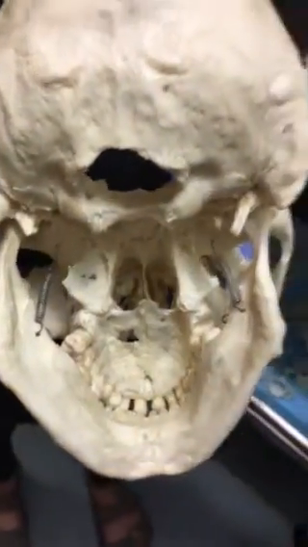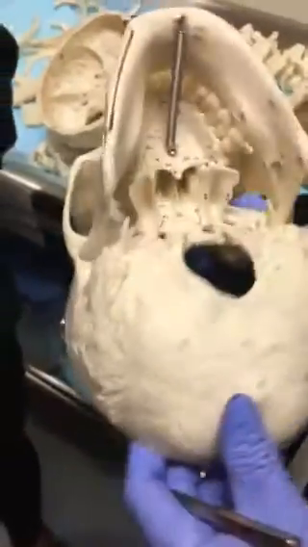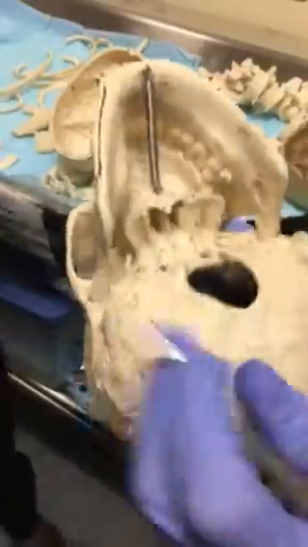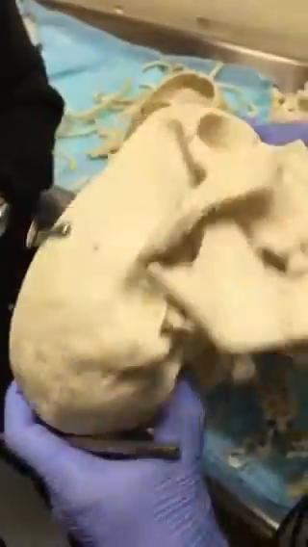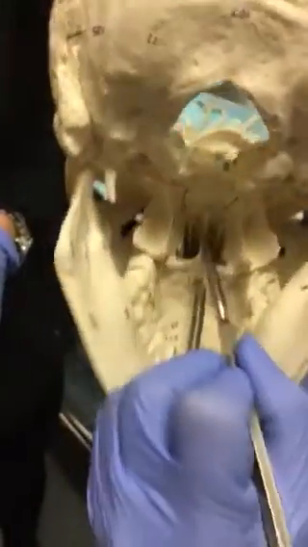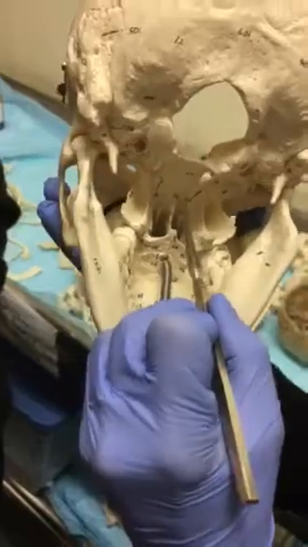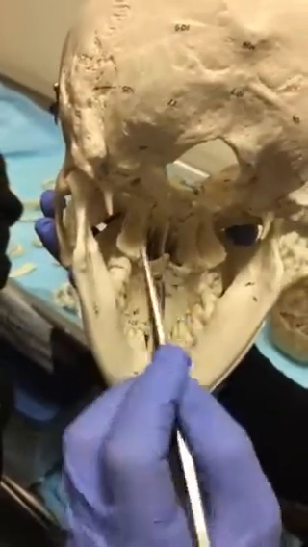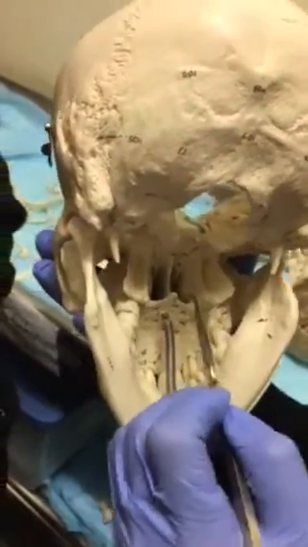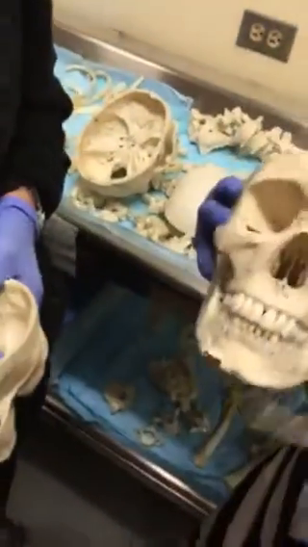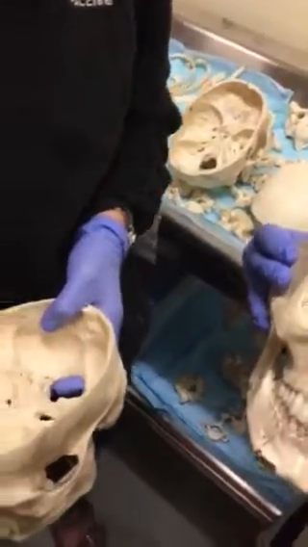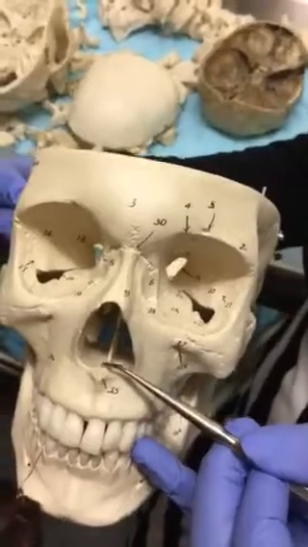Okay, and then here it is on this one. Vomer. I'll turn it that way. Do you see, it looks like a 76 there, vomer. The little V goes all the way down in the posterior part of the bony nasal septum, and then right here in the front.